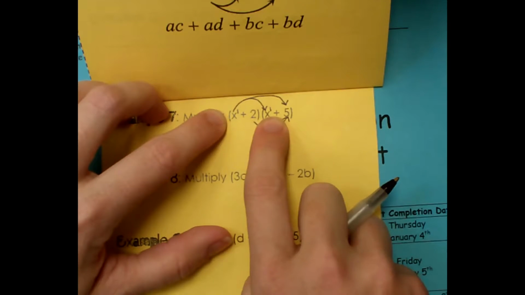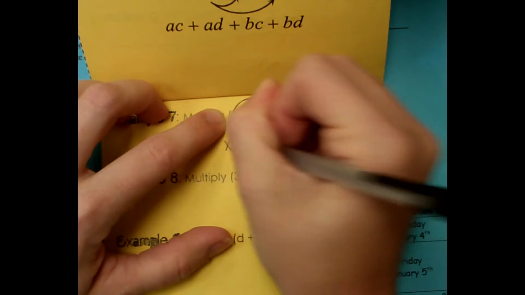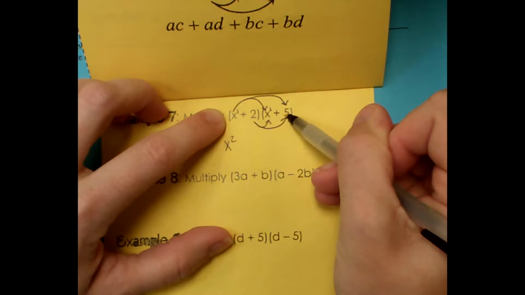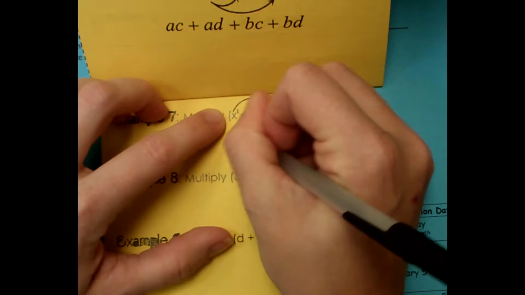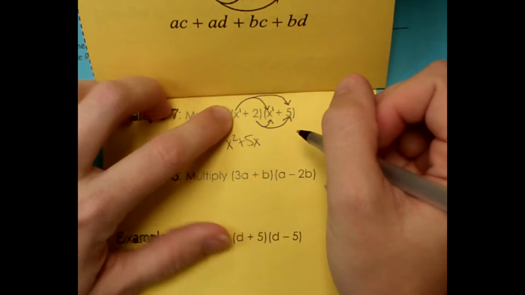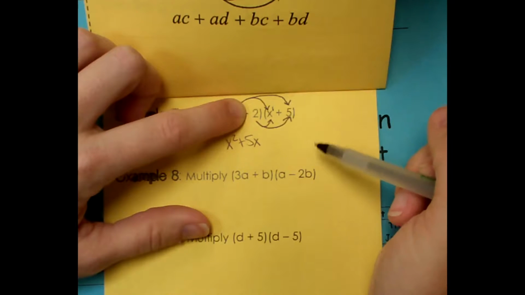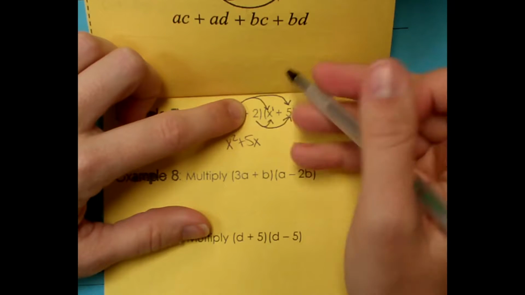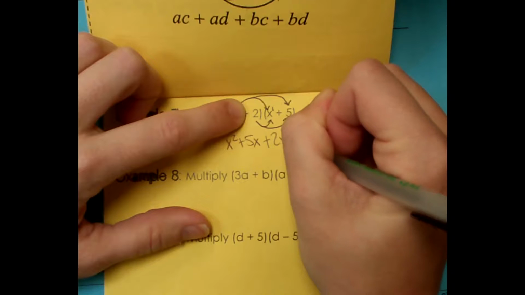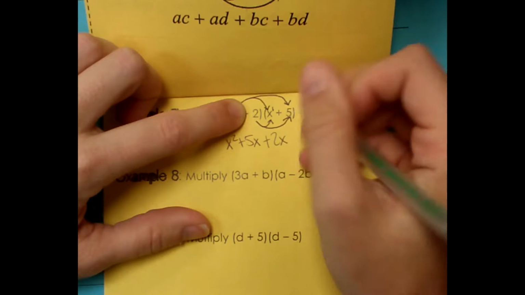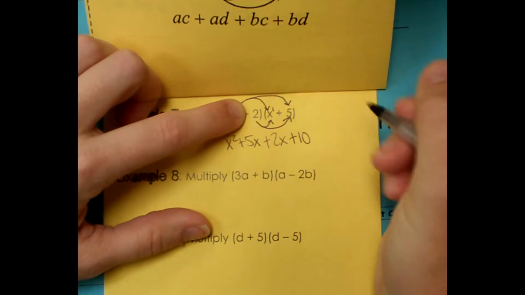So you have x times x, which is x squared. And then x times 5, which is 5x. So that takes care of my first term. So now I'm looking at the 2. I'm going to do 2 times x, which is plus 2x. And then 2 times 5, which is plus 10.